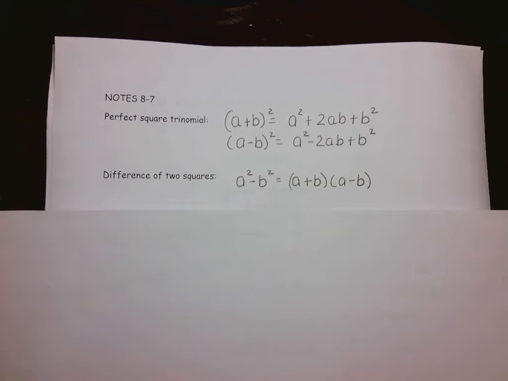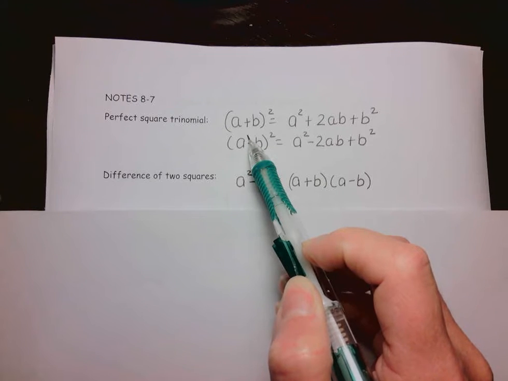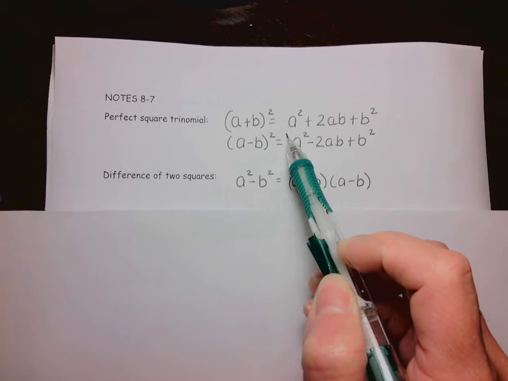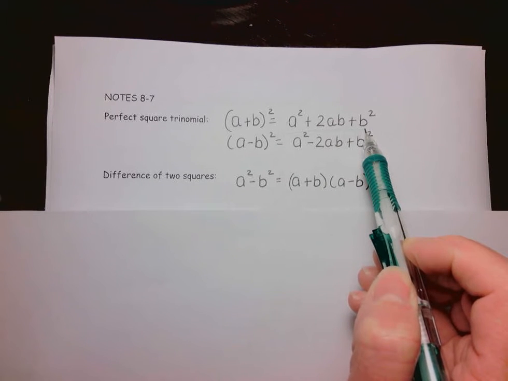This is the video for 8-7, and we are talking about perfect square trinomials and the difference of two squares. Now, you do have to memorize this, and we have actually already talked about this before in a previous lesson. What we were doing is we were taking a binomial and squaring it to determine the perfect square trinomial. But now we're going to go backwards.